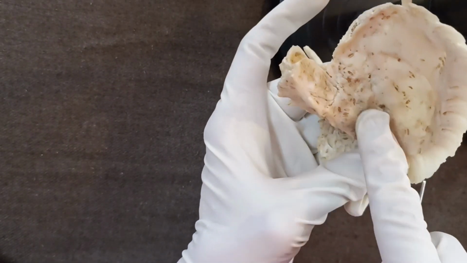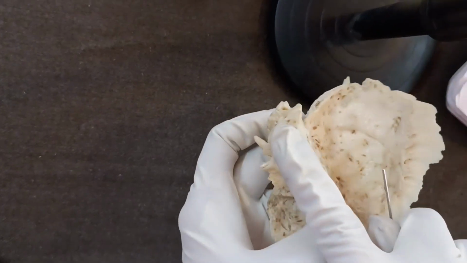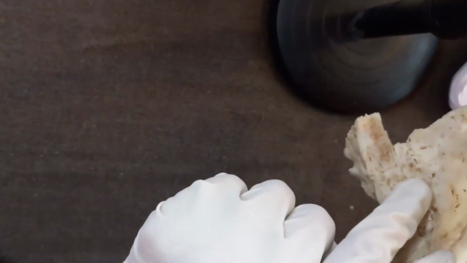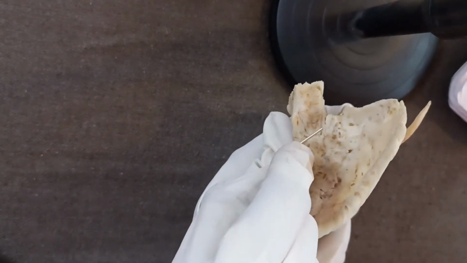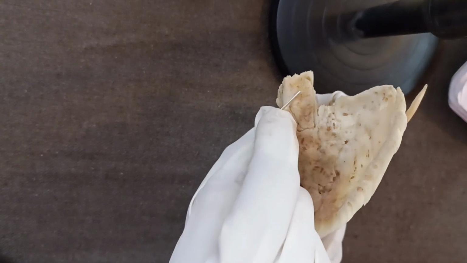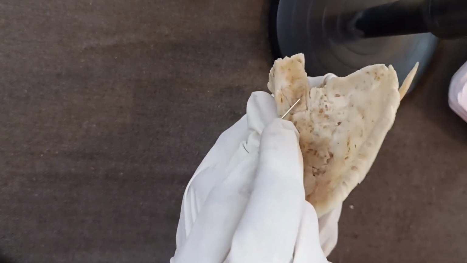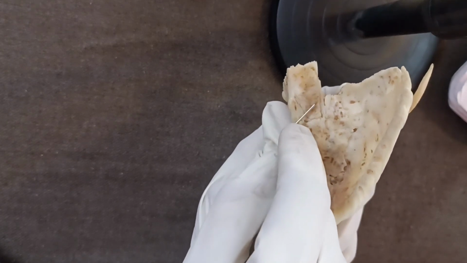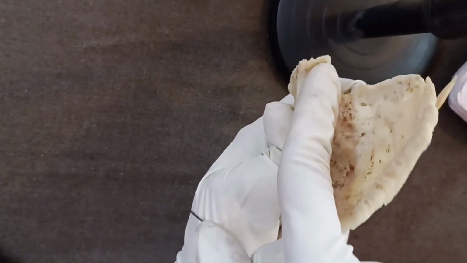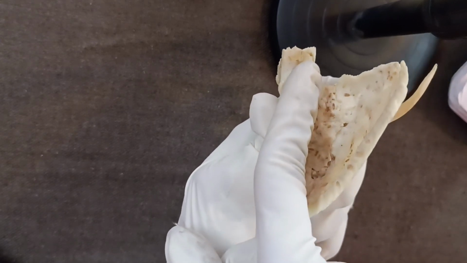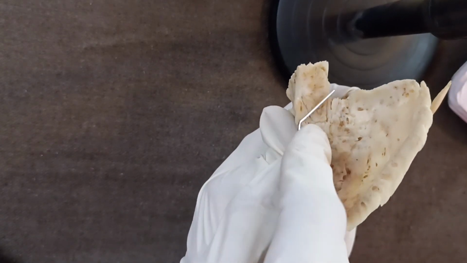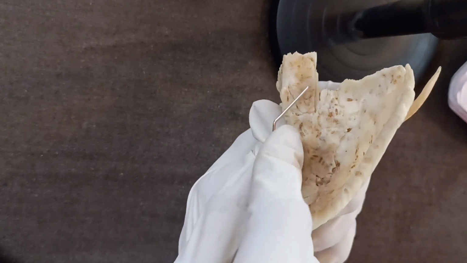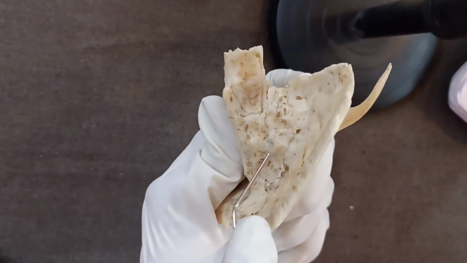Now among the surfaces, you have an anterior surface, a posterior surface and an inferior surface. So this one is the anterior surface. Close to the apex, you can see a shallow area present here. This area is known as the trigeminal impression. This shallow depressed area is present near the apex of the petrous part of the temporal bone. This is known as the trigeminal depression, which lodges the trigeminal ganglion, which is the sensory ganglion of the fifth cranial nerve.